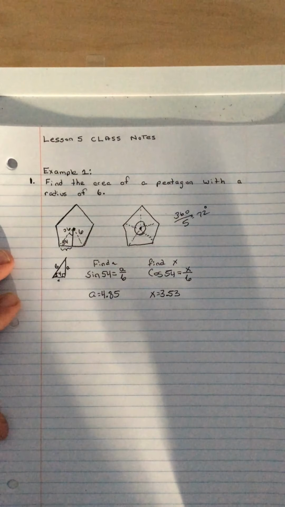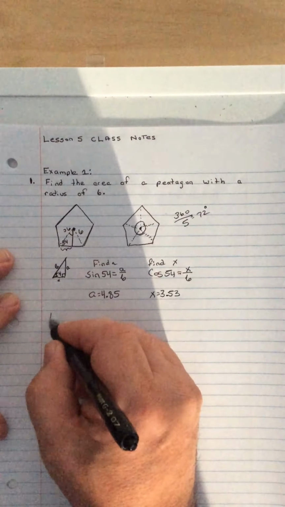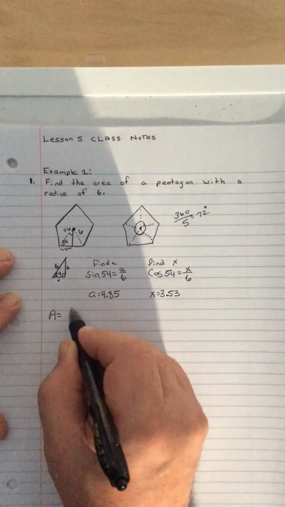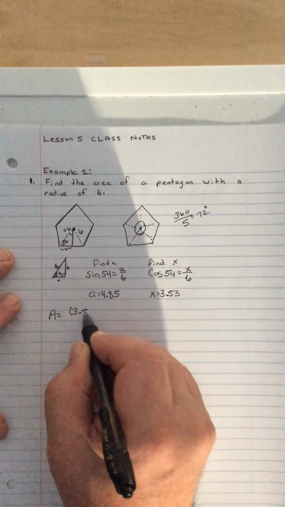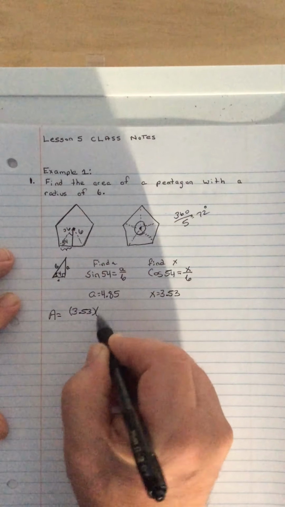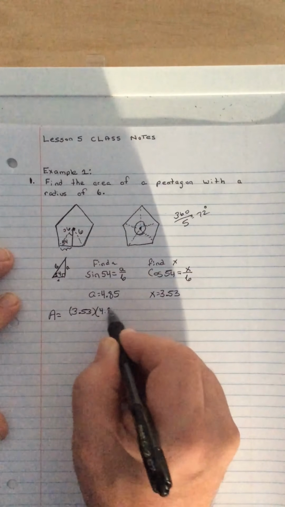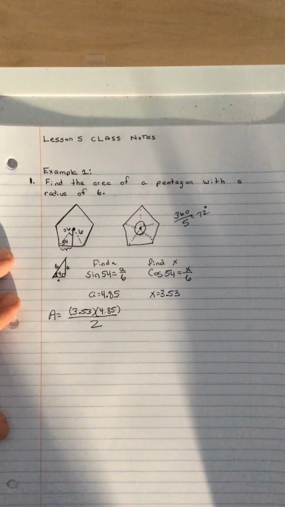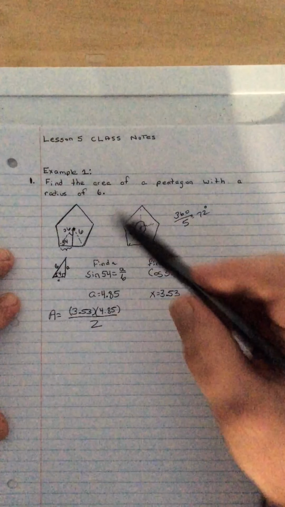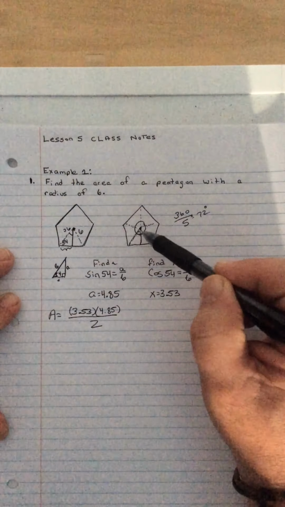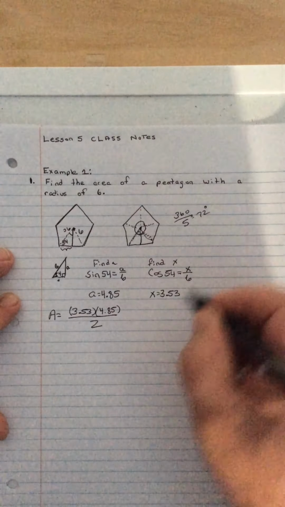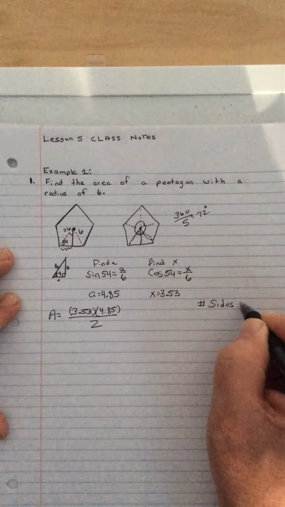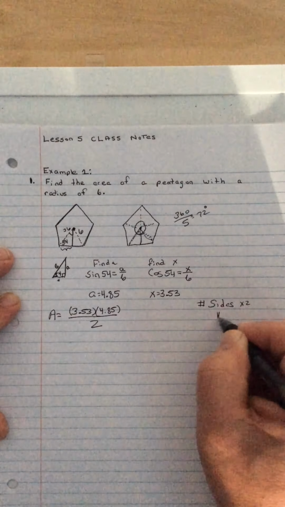X is my base. So now the area of that triangle is base 3.53 times the height 4.85 divided by 2. And how many of those triangles do I have? Well, for each one of these triangles I actually have 2. So I take the number of sides times 2, so that's 10.